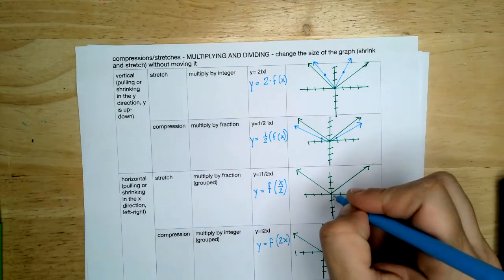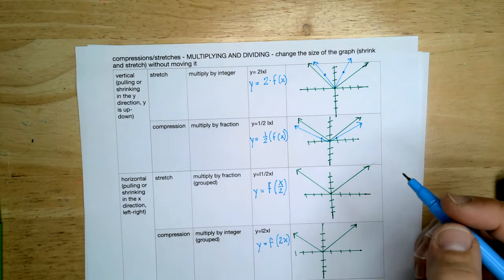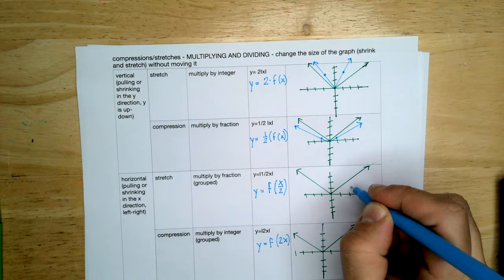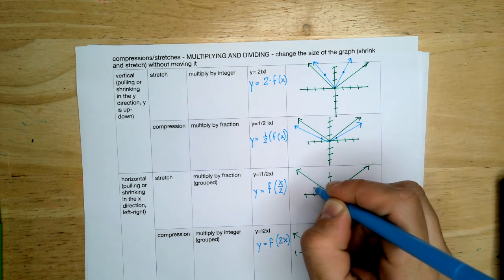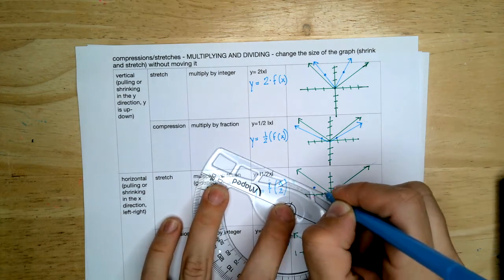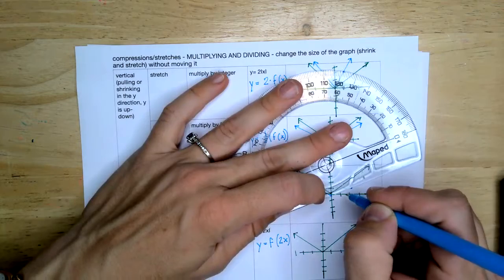So here, if we are multiplying x by 1/2, instead of 1, 1, we have 2, 1. So we have made it wider.